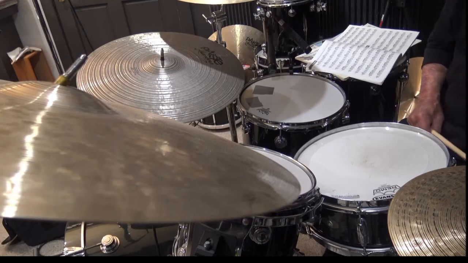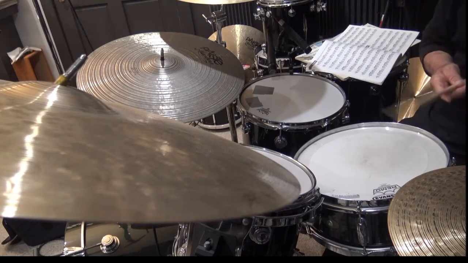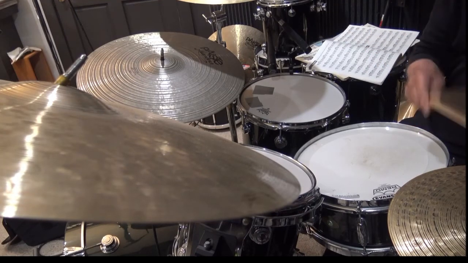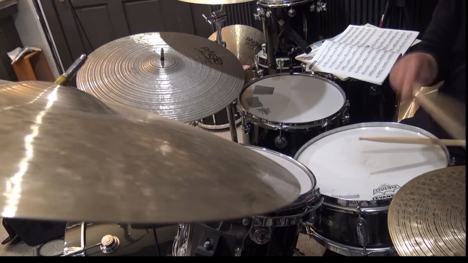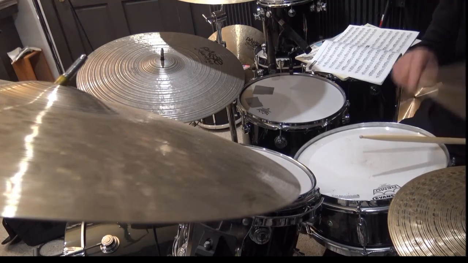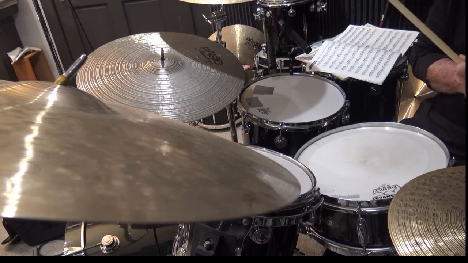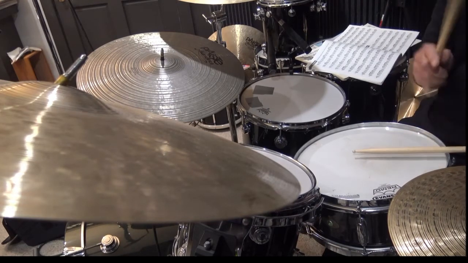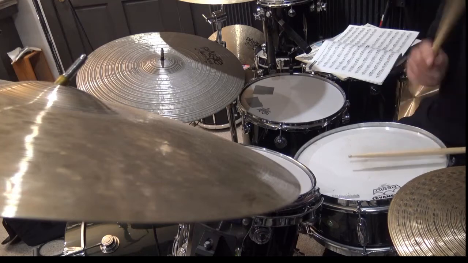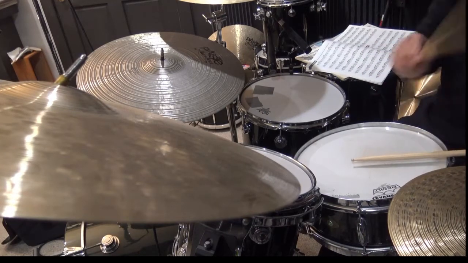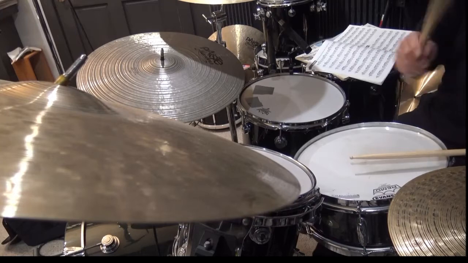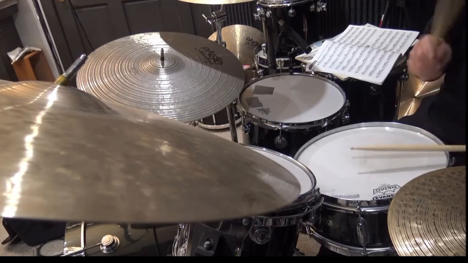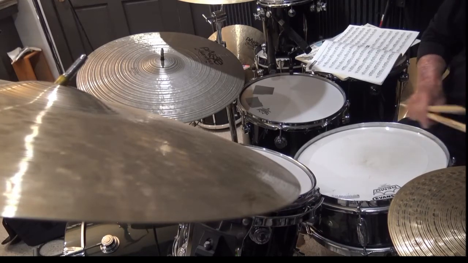Have a lot of fun with it. Or you can play 16th notes with the right hand on the hi-hat, 2 or 4 on the snare. 1 E and the 2 E and the 3 E and the 4. You can make everything out of it.